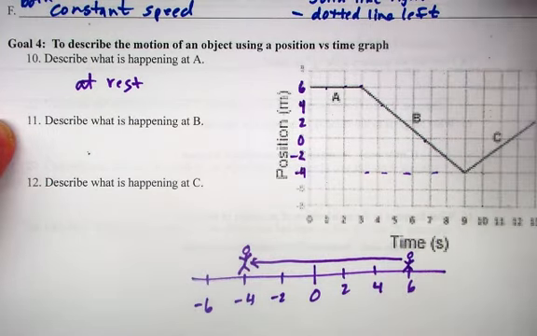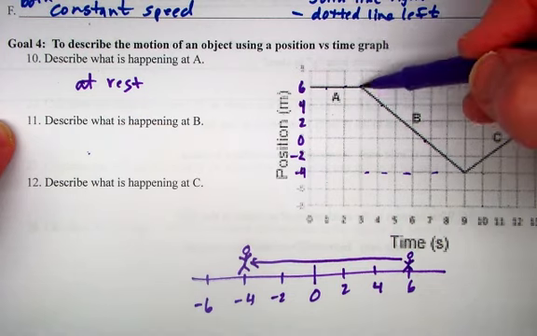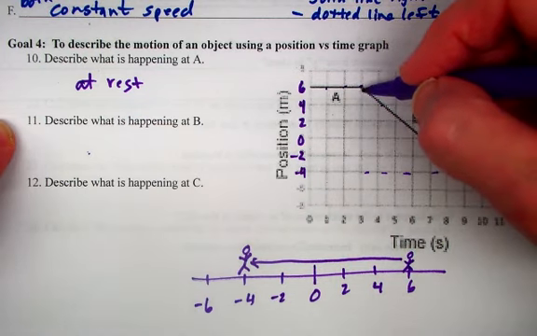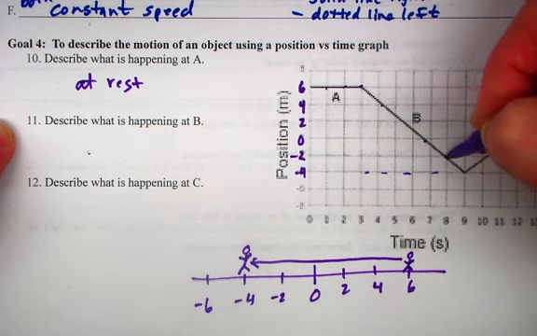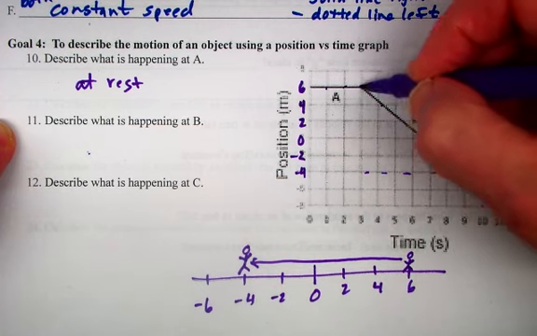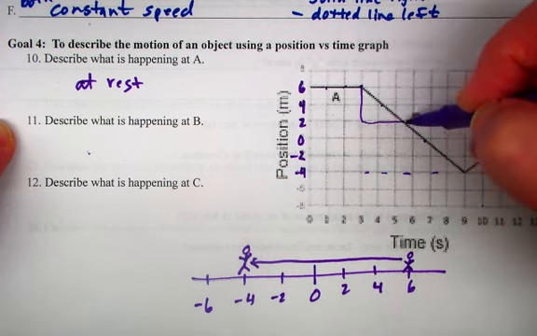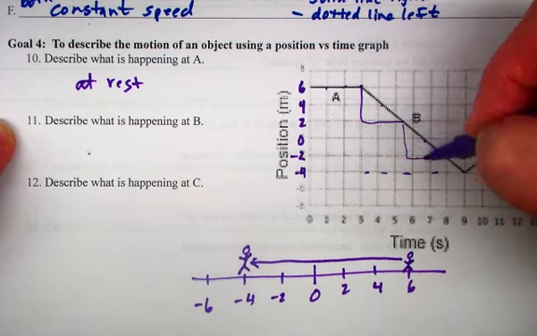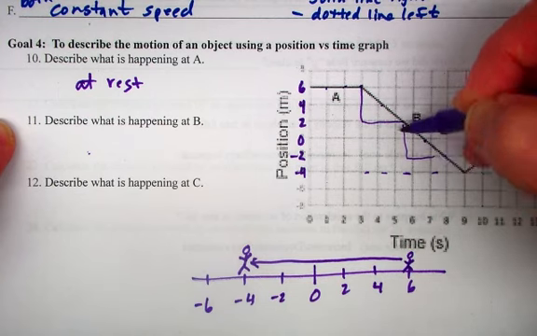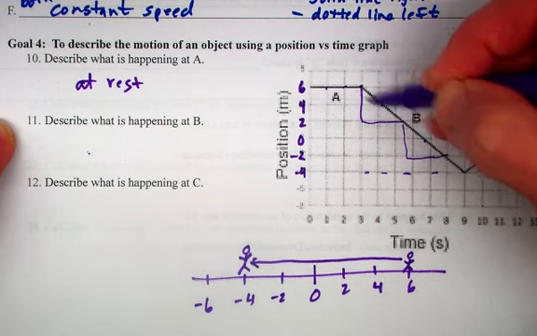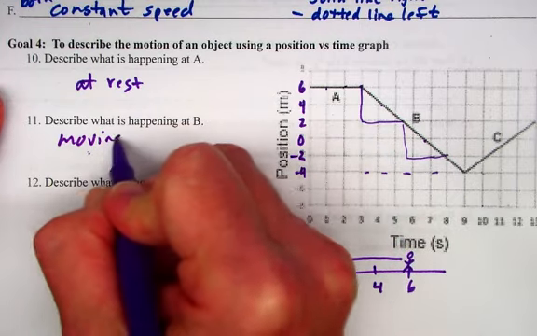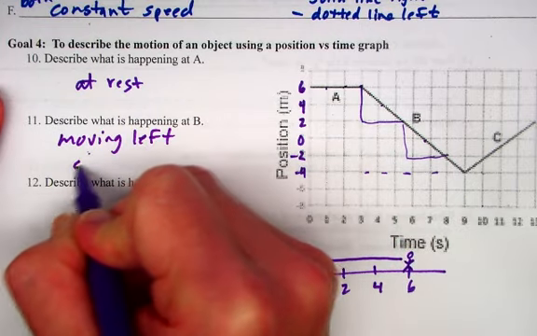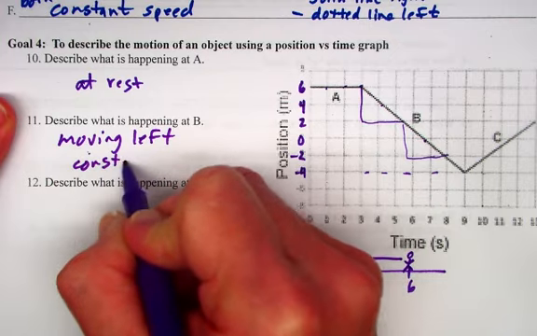And we can also assume that they're moving at a constant rate, because we've got a straight line basically, and we could calculate what's the slope here, what's the slope here. It's all exactly the same distances covered in the same amount of time. So we're going to say at B, they're moving left at a constant speed.